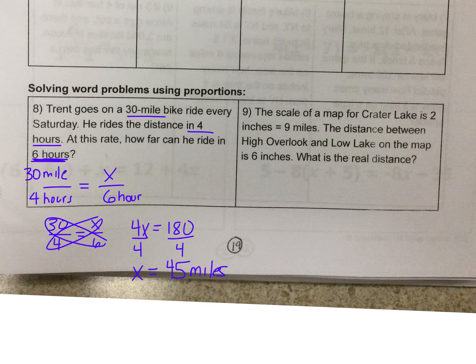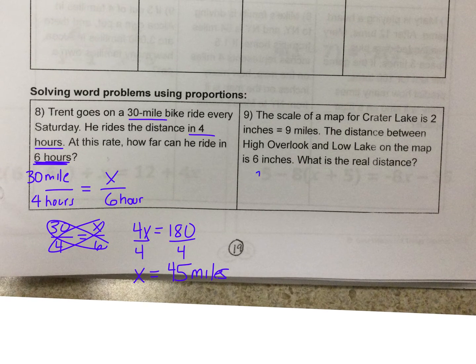The scale of a map for Crater Lake is 2 inches to 9 miles. So 2 inches over 9. So inches are going to be on top in this one, and miles are going to be on bottom. The distance between the high overlook and low lake on the map is 6 inches. So I've got to keep that on top because they're both inches, and we're trying to figure out that missing one. So 2 over 9 equals 6 over X.